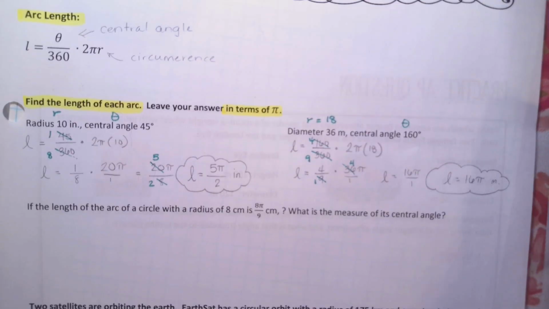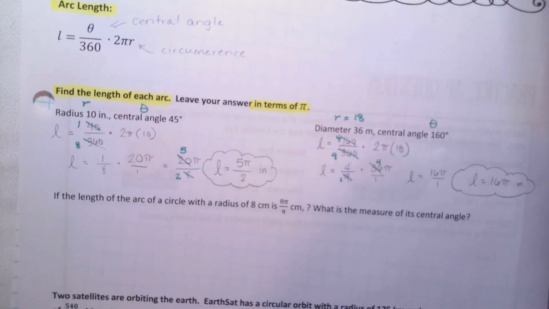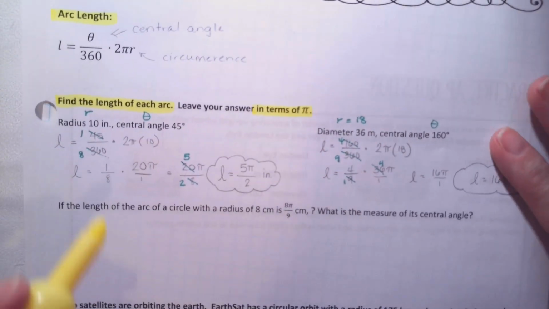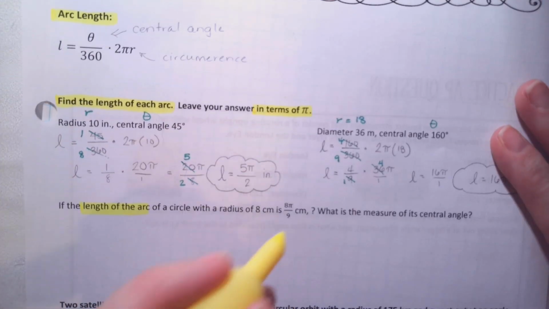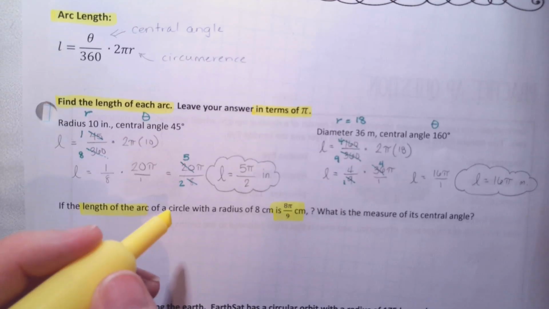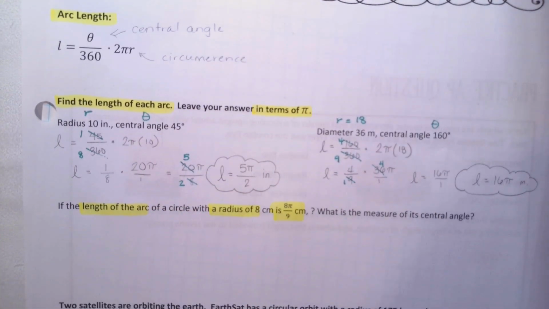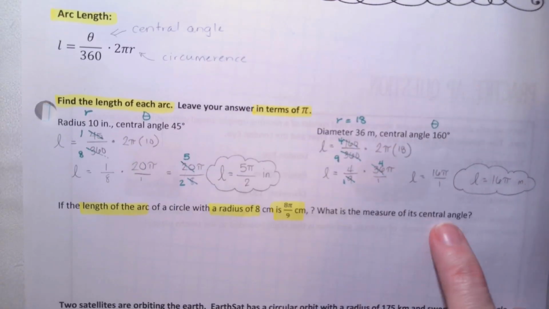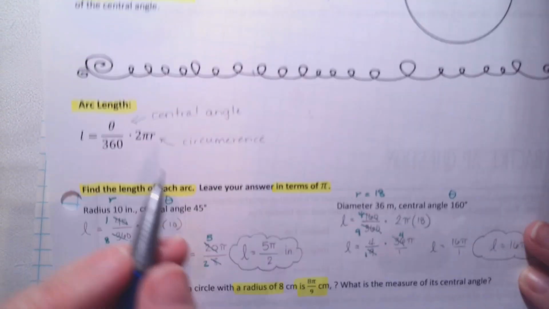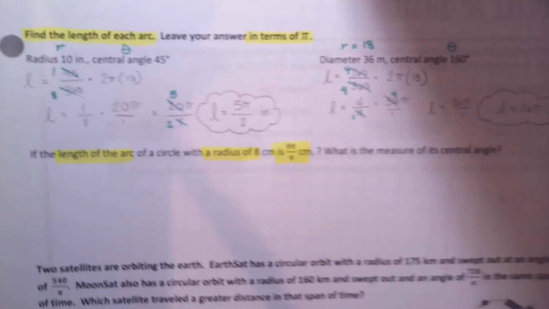Okay, looking at the next one, it says if the length of the arc of a circle with a radius of 8 centimeters is 8 pi over 9 centimeters, what is the measure of its central angle? So the length of the arc is 8 pi over 9. We're trying to find its central angle, and we also know that its radius is 8. So if we're trying to solve for the measure of the central angle, that means we're actually solving for the theta in our formula. Solve for theta.